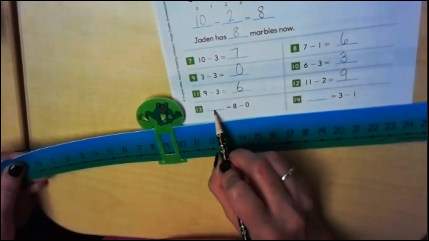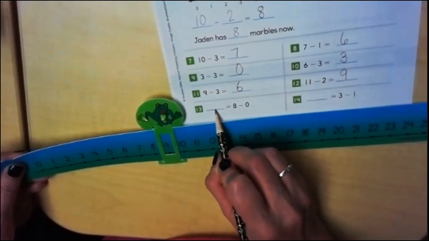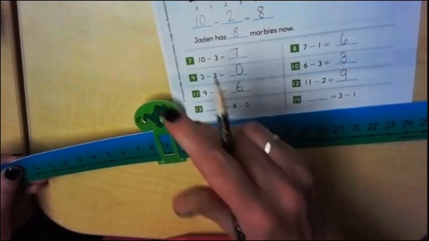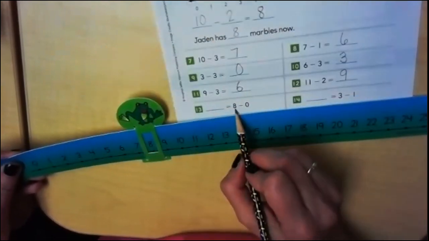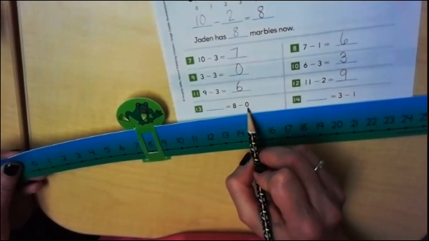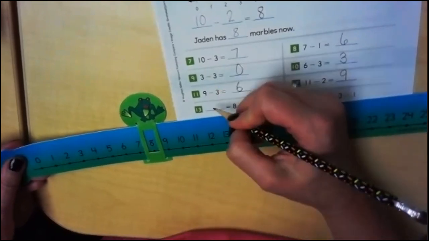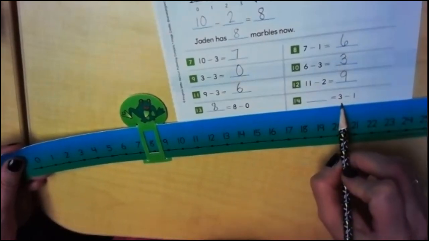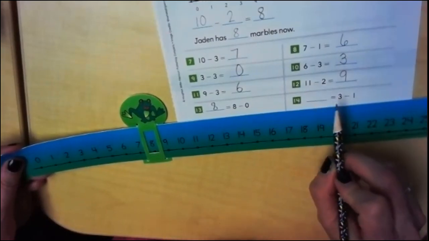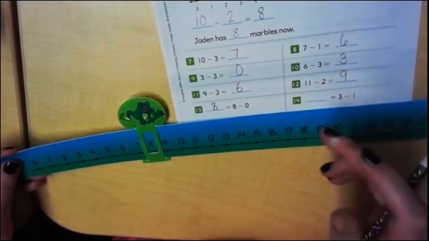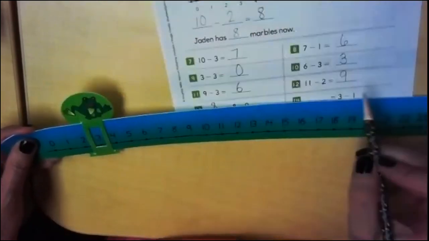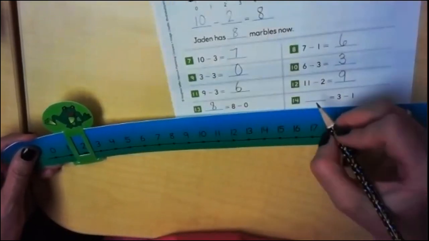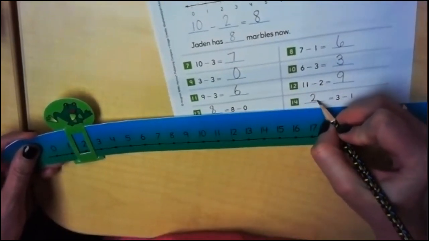Oh, this one, the sum comes first. No stress. We're just going to work this end and go back. All right, we have 8, and we're going to count back 0. Well, it stays in place. 8 minus 0 equals 8. Same thing over here. We'll work our sum by the other end. No stress. We're going to start with 3. Jump back 1. 3 minus 1 equals 2.